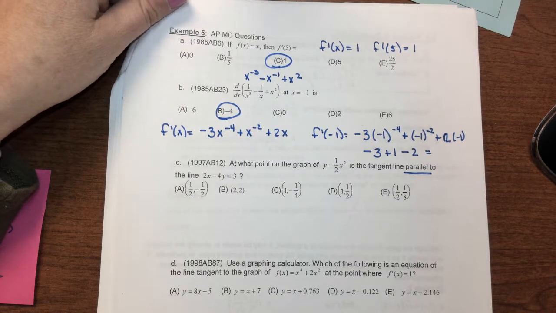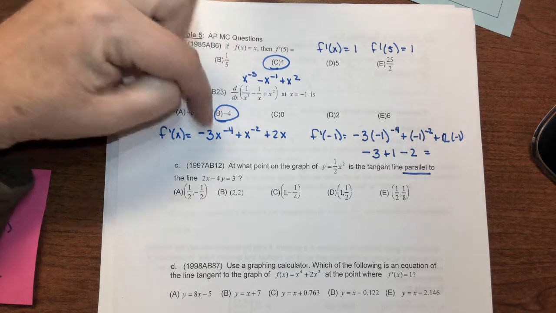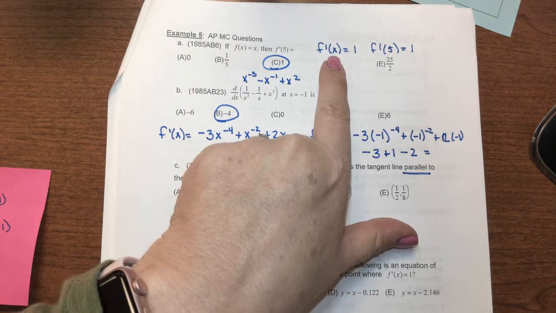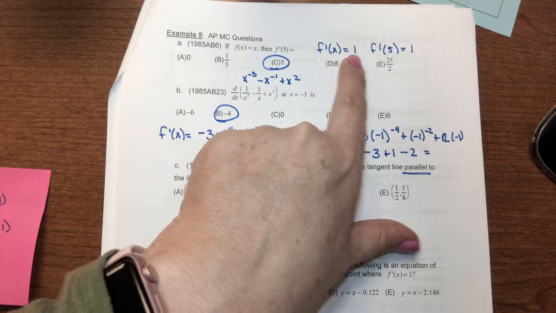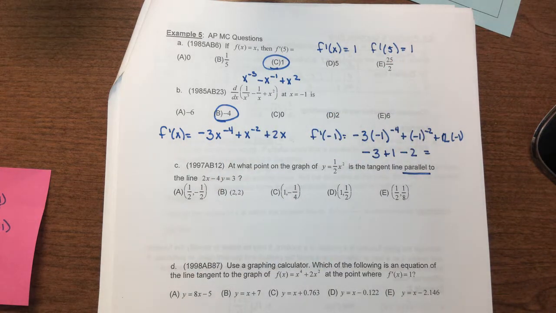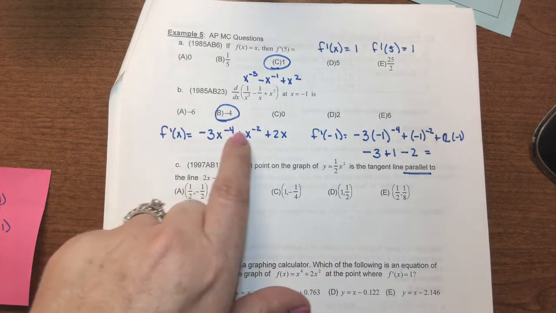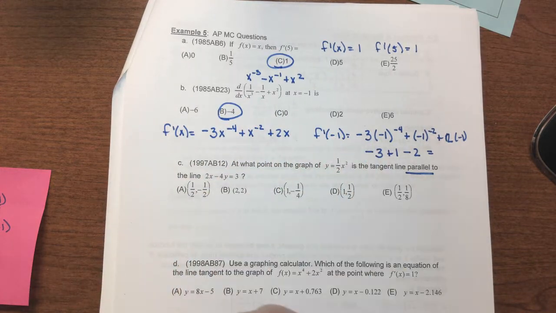Hopefully you came up with C and B for A and B. Let's talk about parts C and B. Again, when you take the derivative and you end up with the derivative being just 1, the value of the derivative at any x value is just going to be that constant of 1. Again, here you have to find the derivative term by term, which is right here, and then plug -1 in.